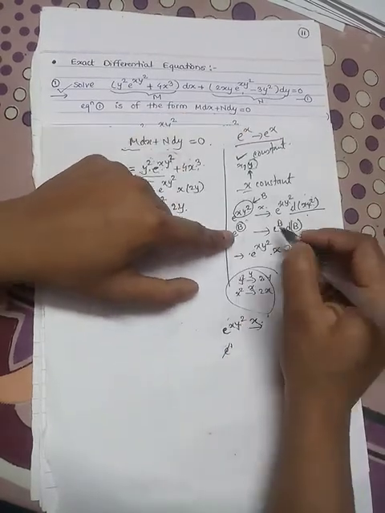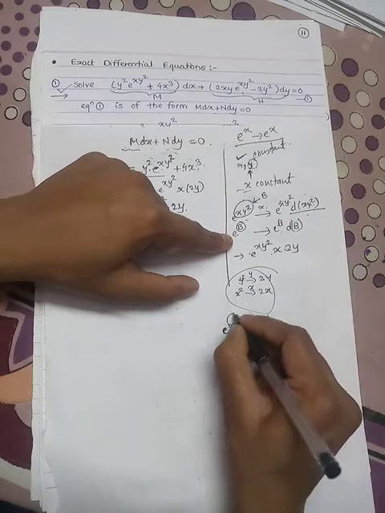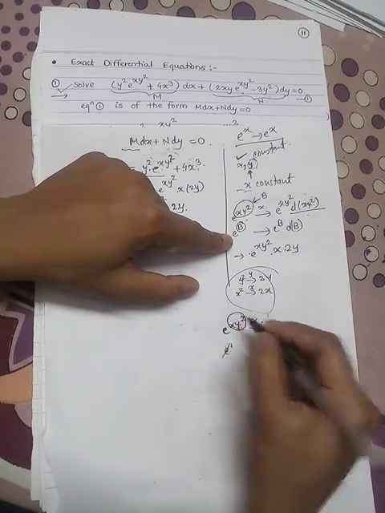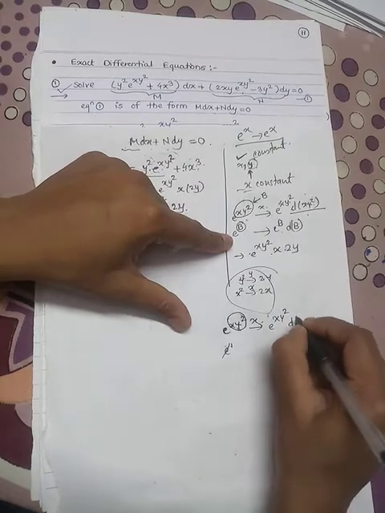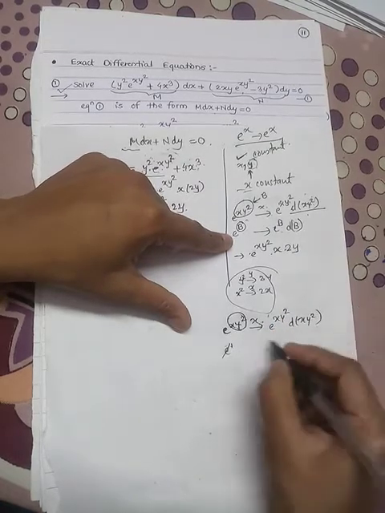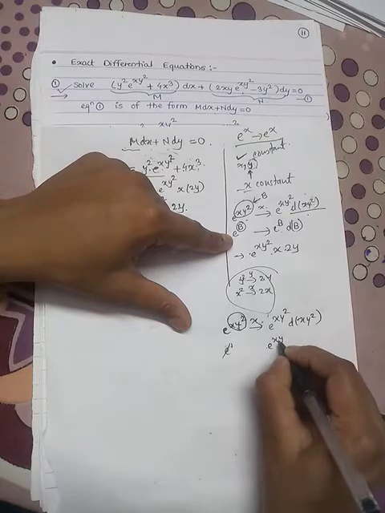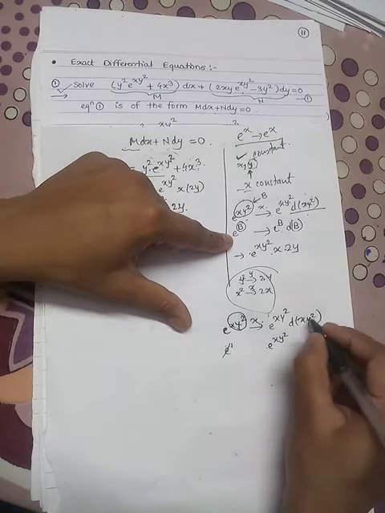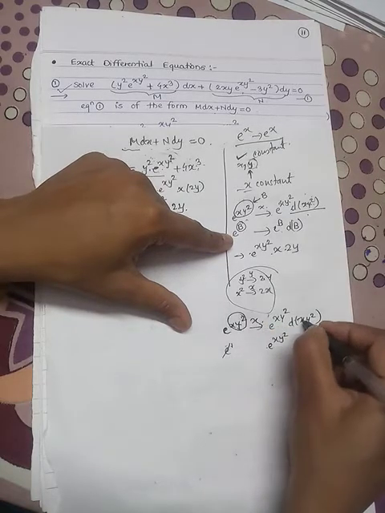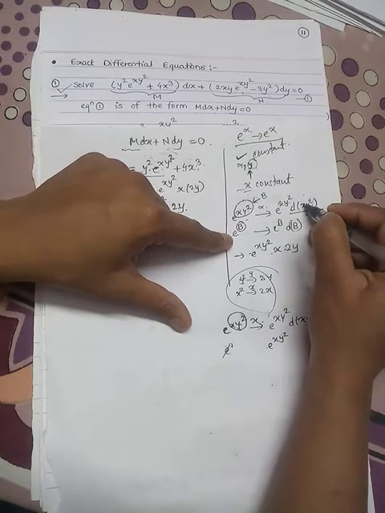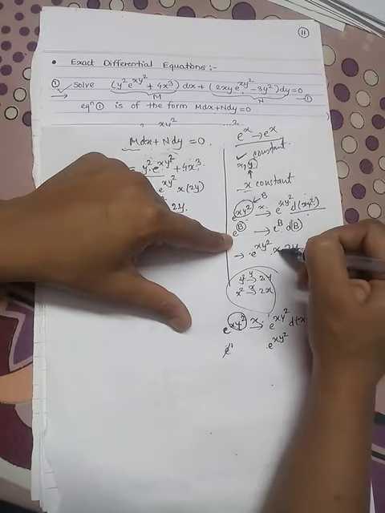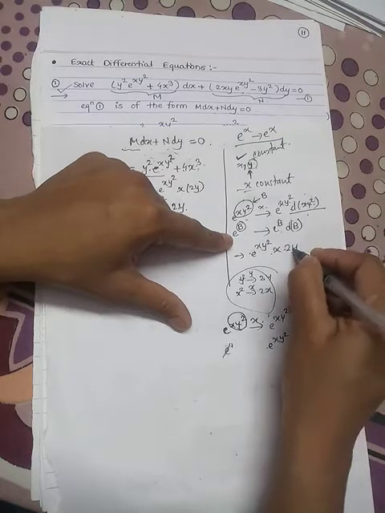So e raised to b is e raised to b into derivative of b, so this is your b value, e raised to b. So e raised to xy square derivative is e raised to xy square into derivative of xy square. So now we want derivative of xy square with respect to x. Here we have taken derivative with respect to y. So x is constant, write x as it is, multiplicative constant, and y square derivative is 2y.